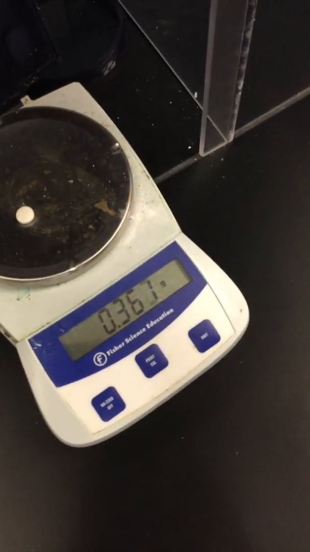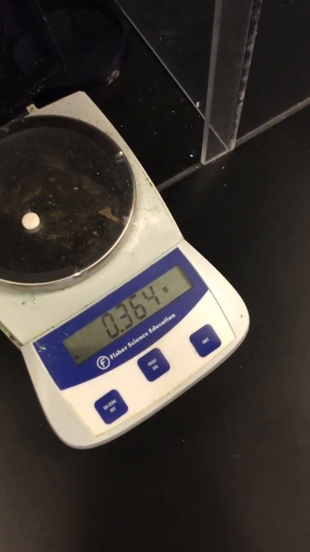Station 11, we've got some aspirin. I'm going to throw this on the balance as well. When we put the aspirin on the balance, we get a mass of 0.364 grams. 0.364 grams for the aspirin.